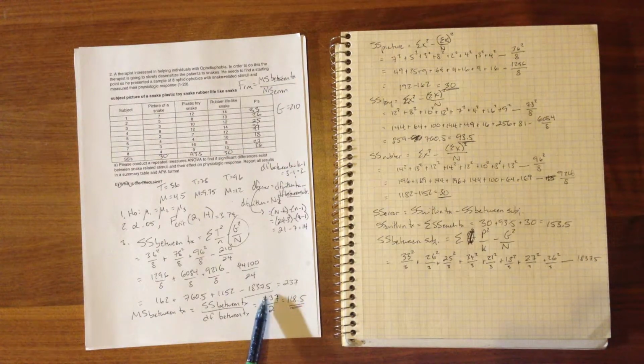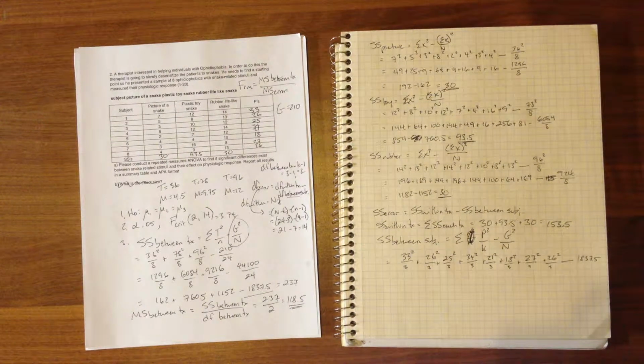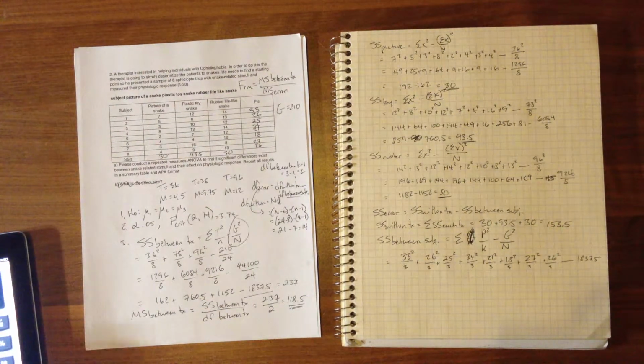That represents sort of the average total variability of these numbers. Average total spread of those numbers. Sort of.